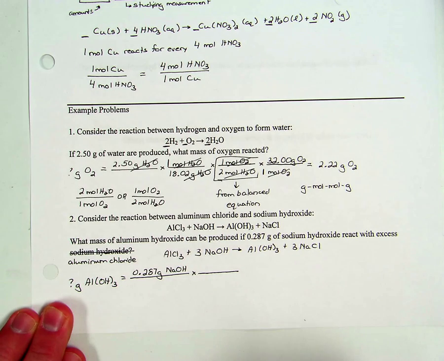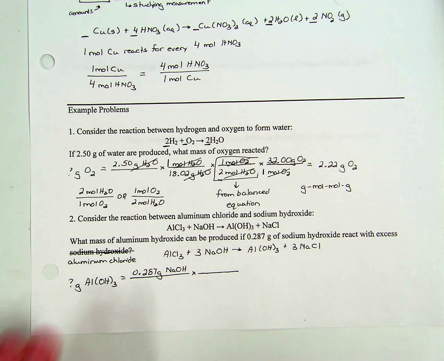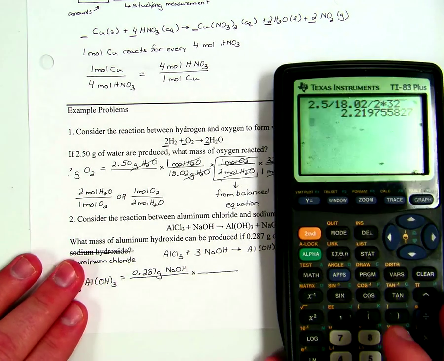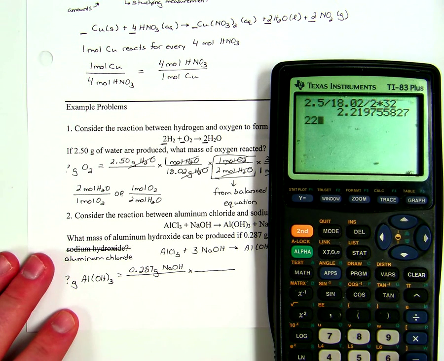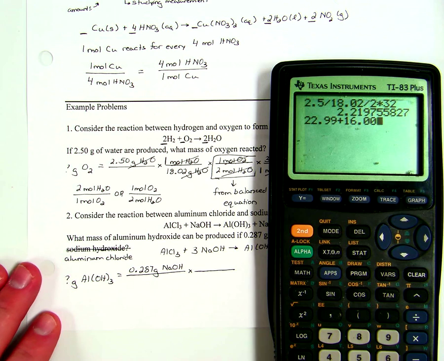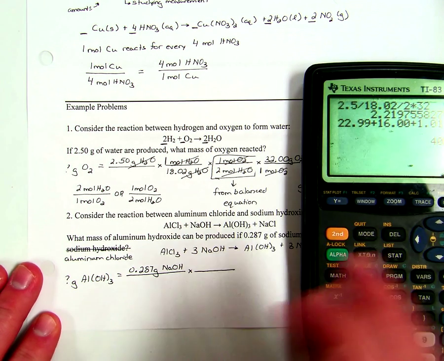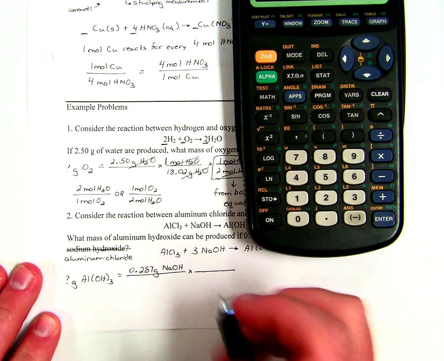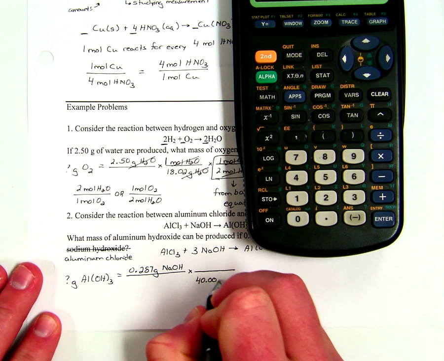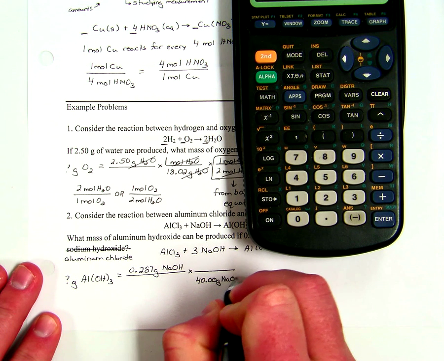So we'll calculate the molar mass of sodium hydroxide. Sodium is 22.99 plus 16.00 for oxygen plus 1.01 for hydrogen. That tells you 40. Because all those go to 2 decimal places, I'll write 40.00 grams of sodium hydroxide for every mole of sodium hydroxide.